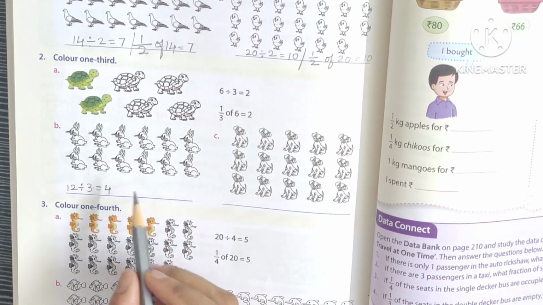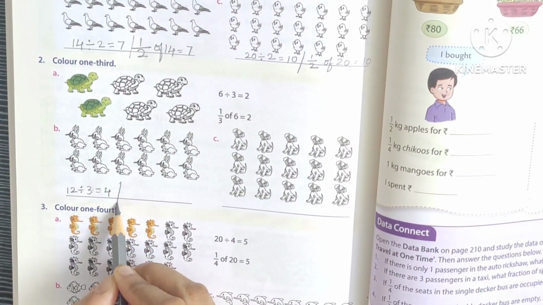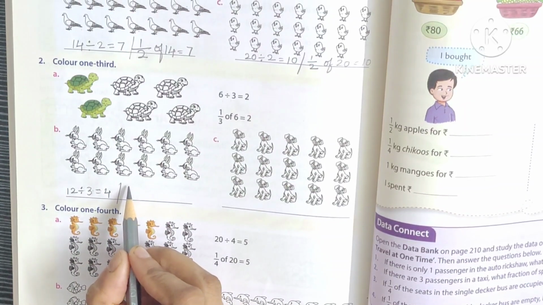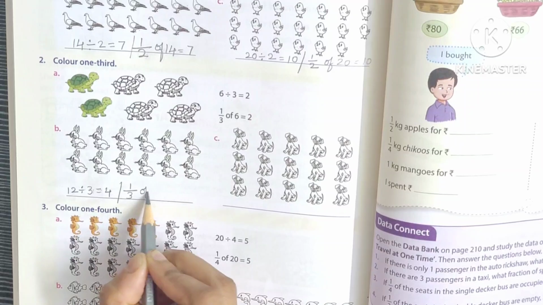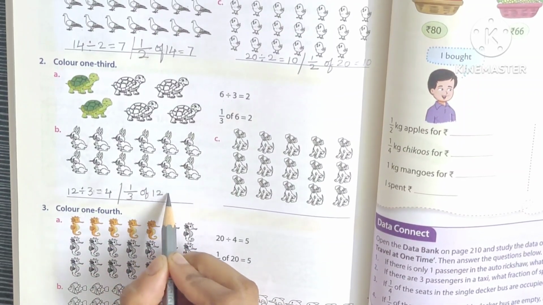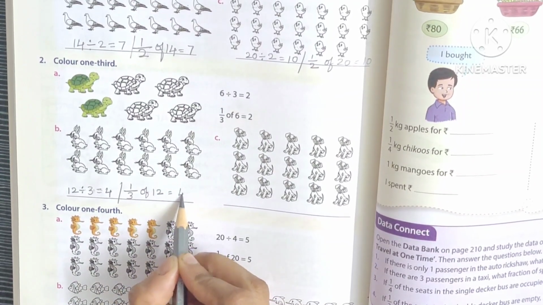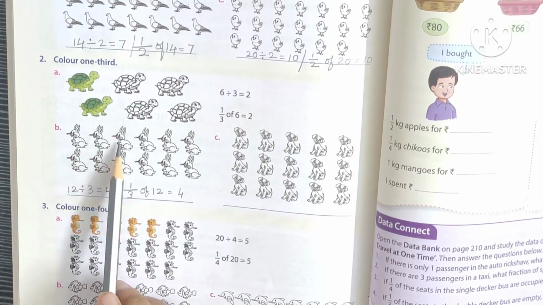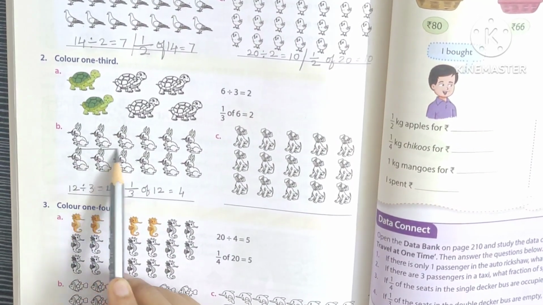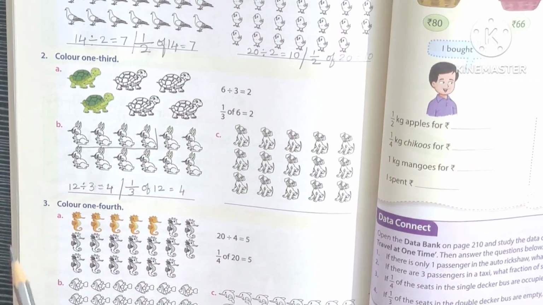Okay. Or how to write? 1/3 of 12 is equal to 4. So you have to color 4. 1, 2, 3, 4. Up to 4 you have to color.